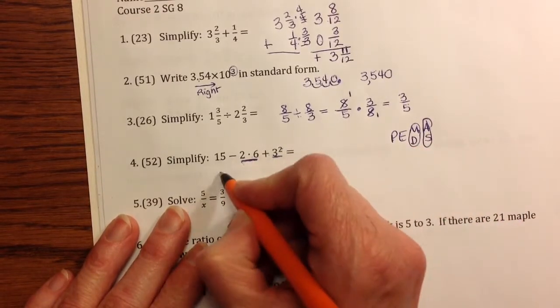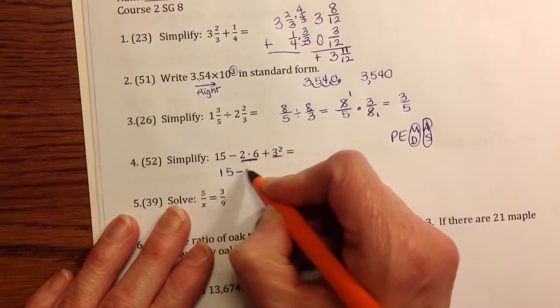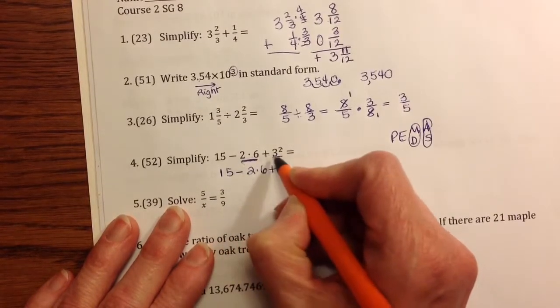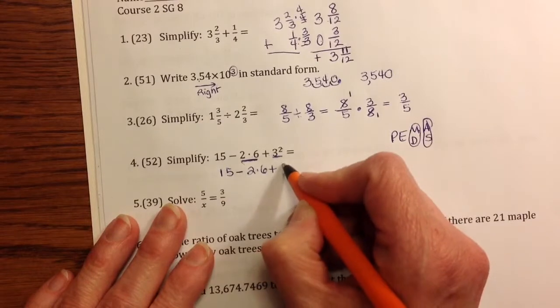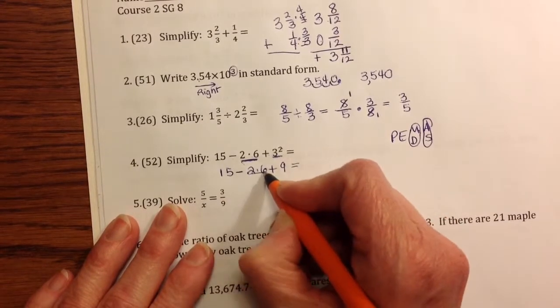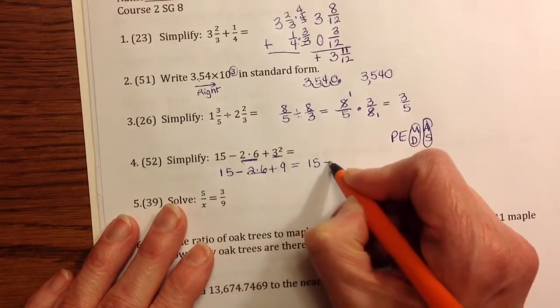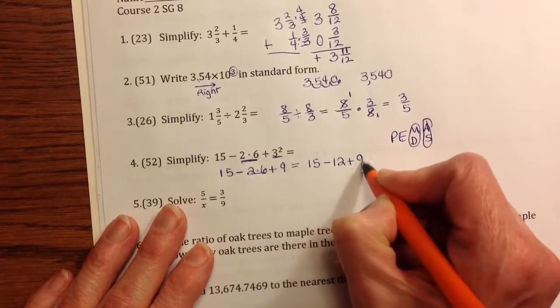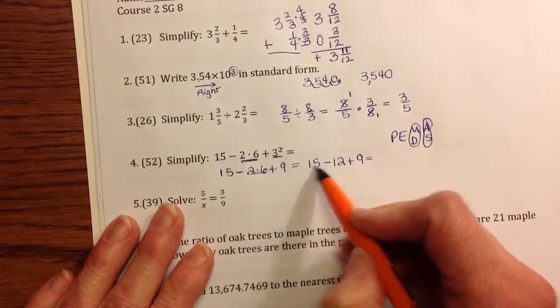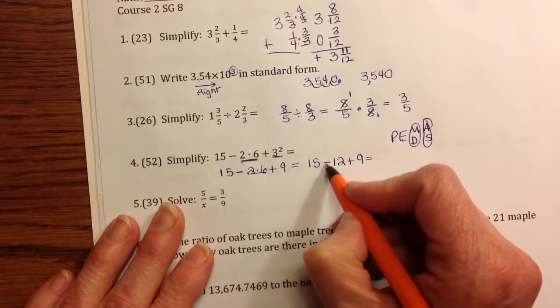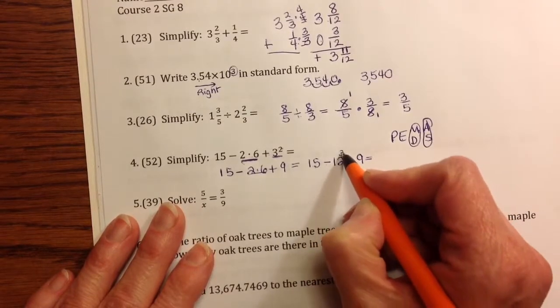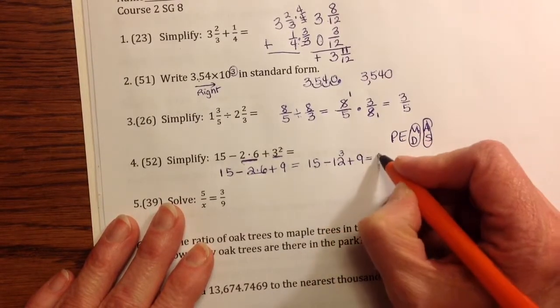So I'm going to go ahead and get my power out. I've got 15 minus 2 times 6 plus 3 squared. I had no parentheses, and 3 squared is 9. So now I'm going to do my multiplication, and I get 15 minus 12 plus 9. And now I'm just going to add and subtract from the left, so I have 15 minus 12, which is 3, and 3 plus 9, which is 12.